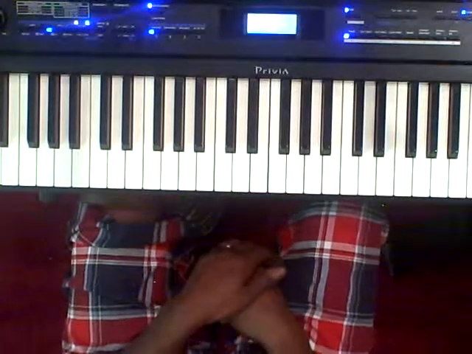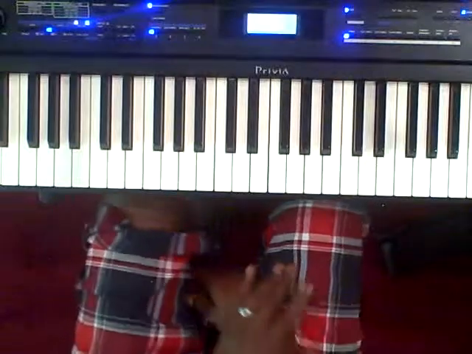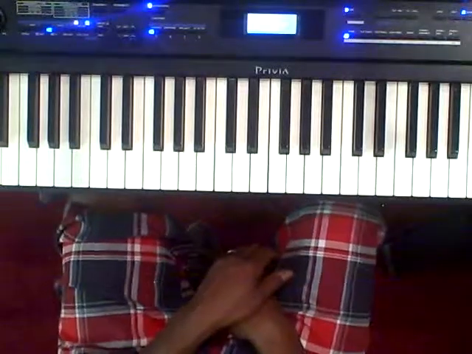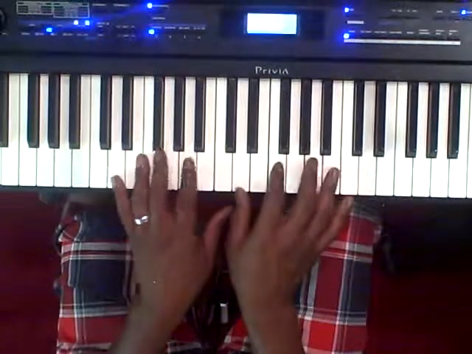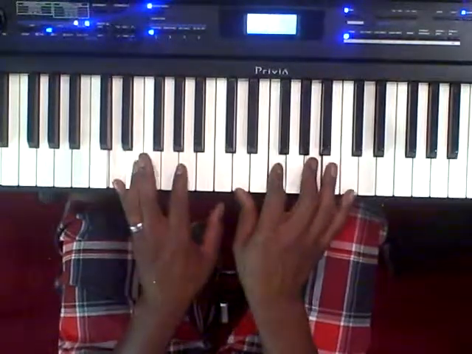B, D, F. It's going to fall in tertian harmony. So if I was to play my 2, 5, 1 in C using my inversions, my first chord is going to be D minor: D, F, A.